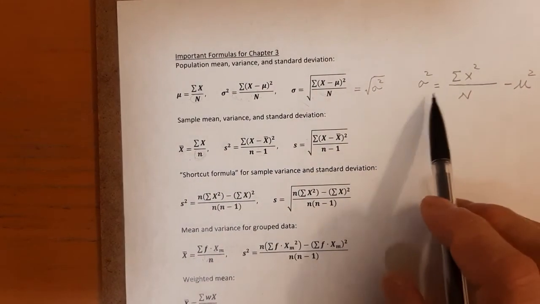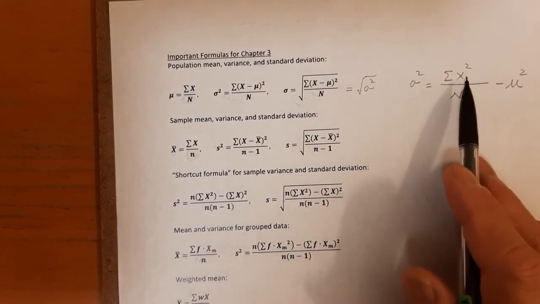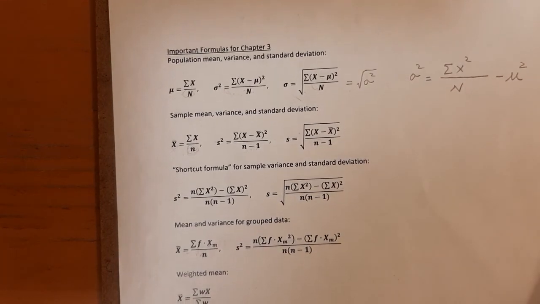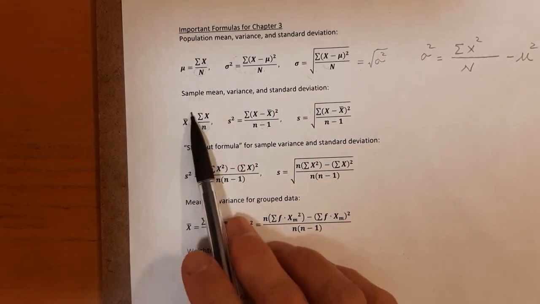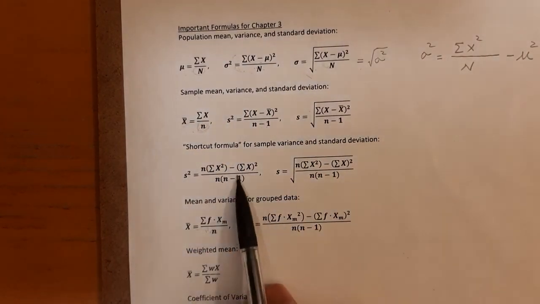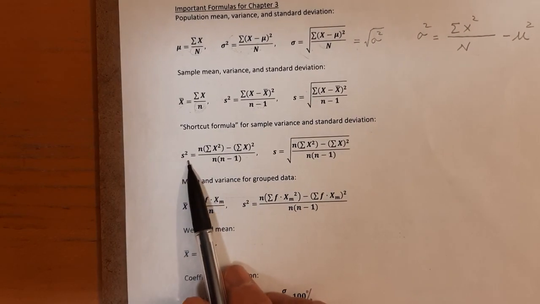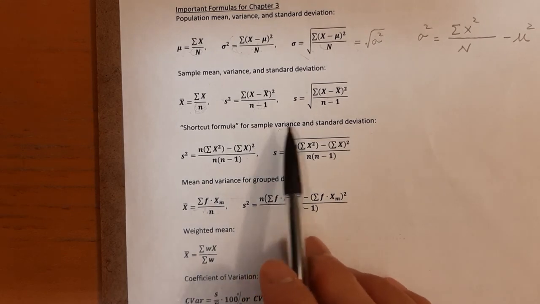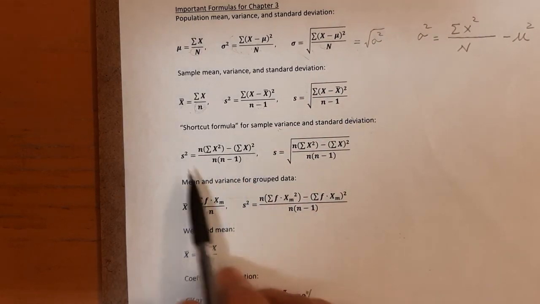Standard deviation is just the variance take square root. And this is the shortcut for the variance formula. The shortcut formula is summation of x squared over n minus mean squared. This is the mean for population, mean for sample. And here is listed our shortcut formula for the sample variance and the sample standard deviation.